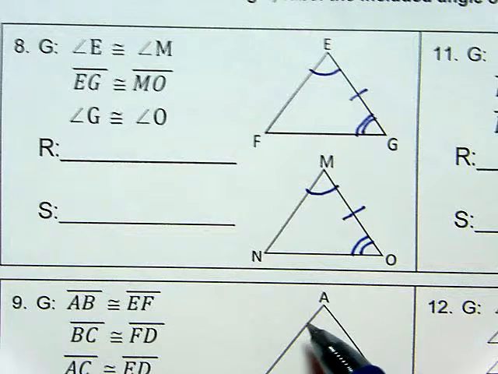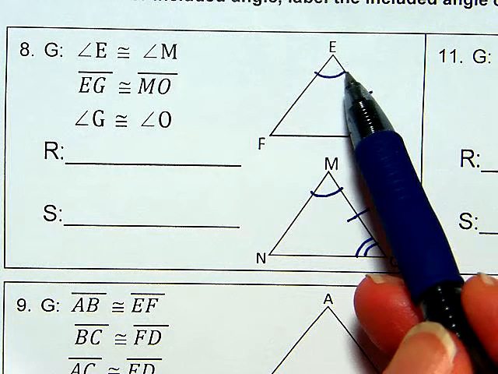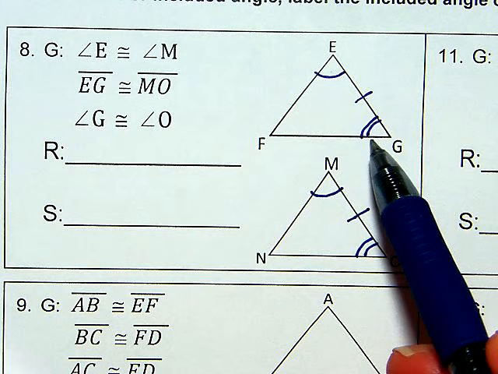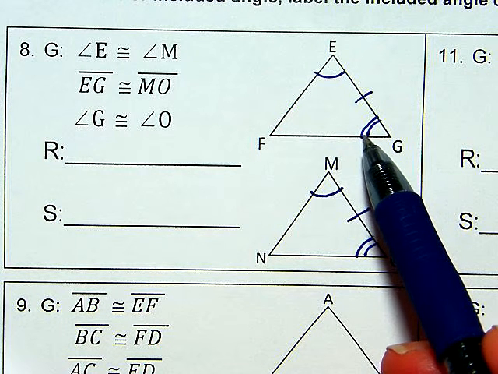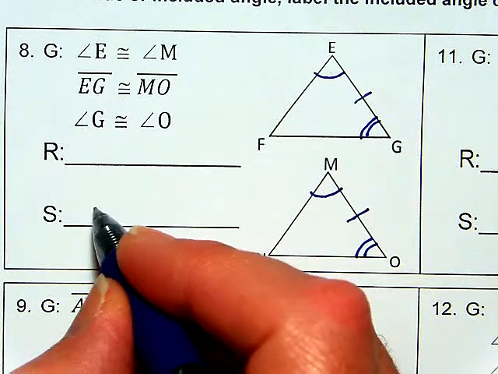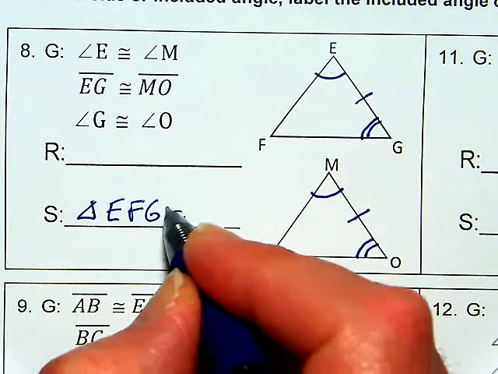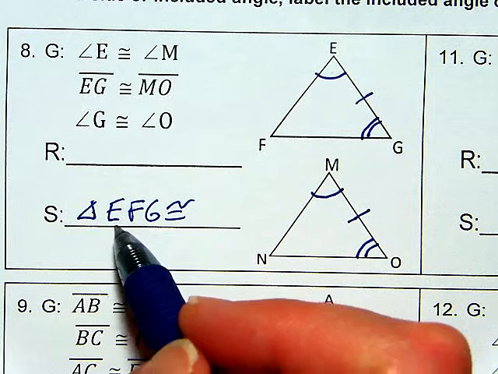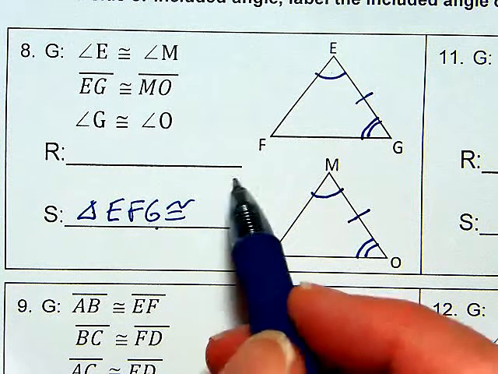So what about these triangles? Are they congruent? Can we conclude the entire triangle is congruent? Well, we have an angle, a side, and an angle that are congruent. So angle side angle is one of the congruence criteria. So we can say that triangle EFG is congruent to triangle, and we have to be very careful. We're saying EFG. The order here does matter.